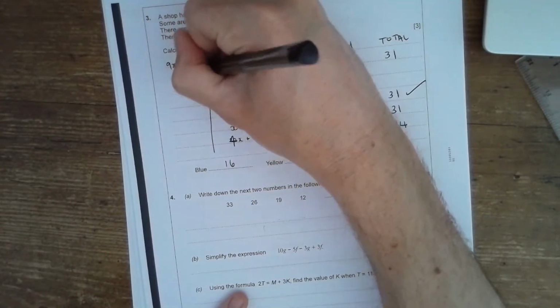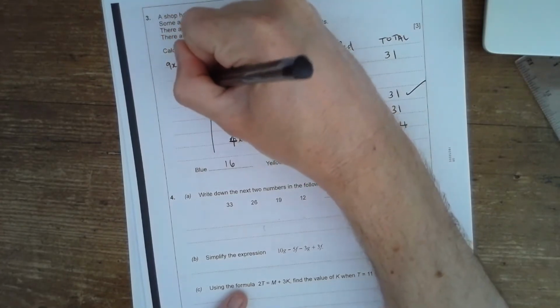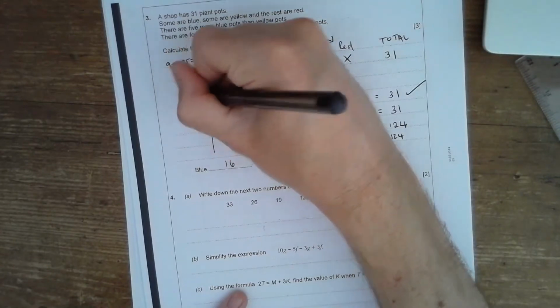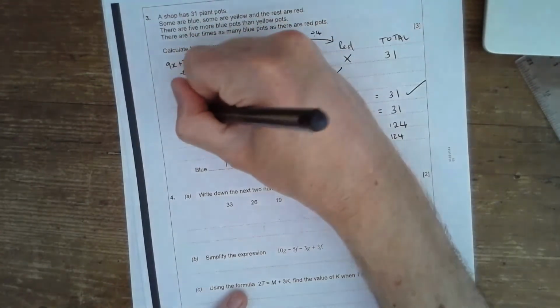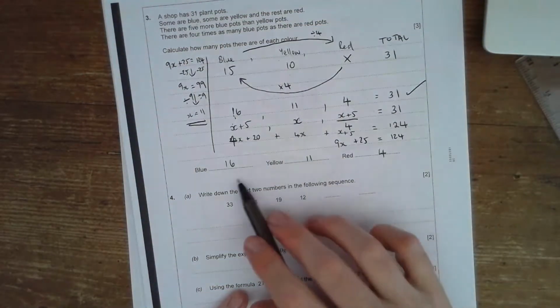Taking the 25 off each side gives me 99. And then dividing each side by 9 tells me x is 11. And x is what I said yellow was, so 11 was there, and I can work out the others.